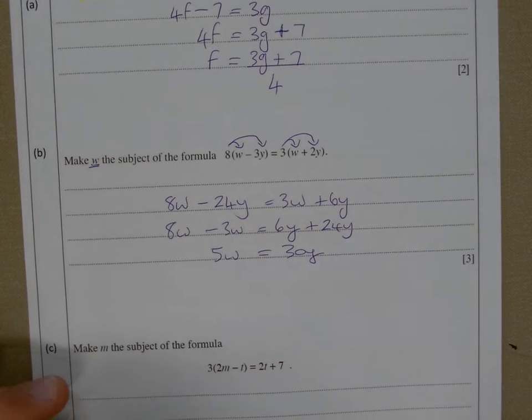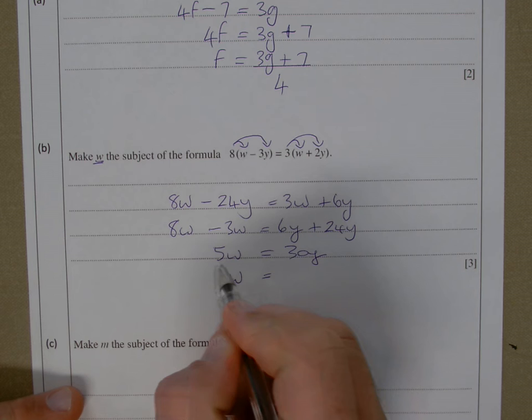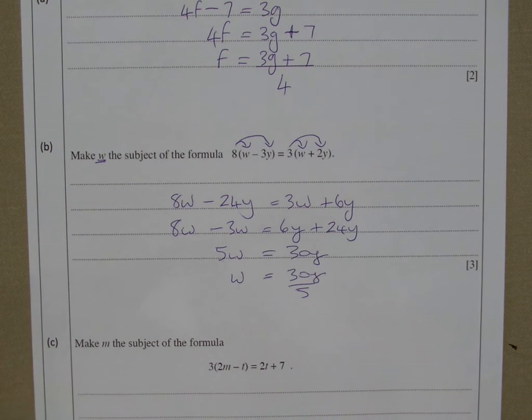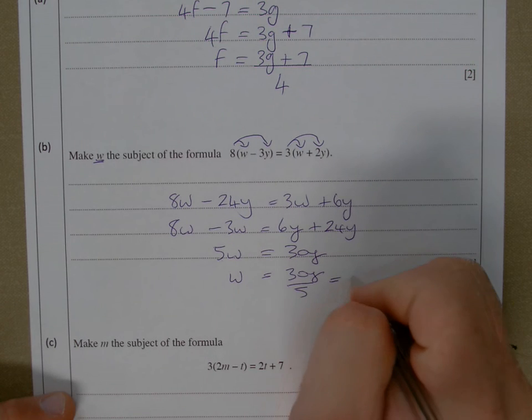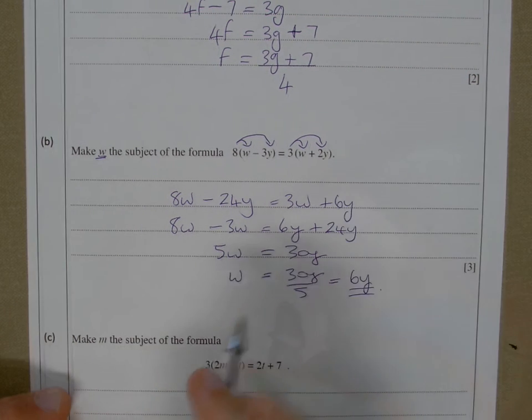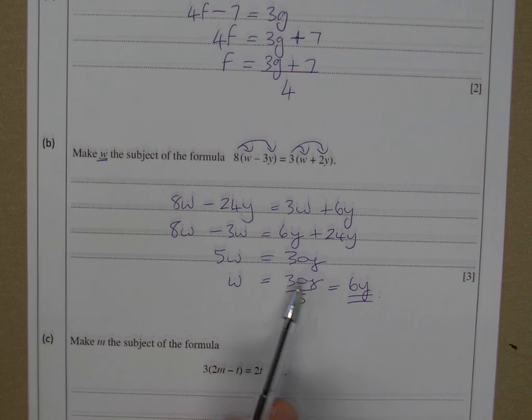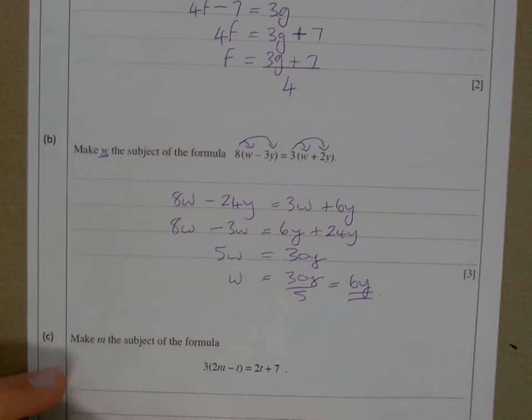And all I've got to do then is, remember, I want to get w equals, so I'm going to do the opposite of before. Because I'm timesing here, you take it over, you do the opposite and divide. So 30y divided by 5 is 6y. So you just take that over, because we're timesing, you are dividing, and you can actually work that out, as I've done. 30 divided by 5 is 6.